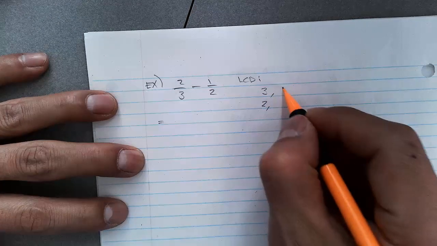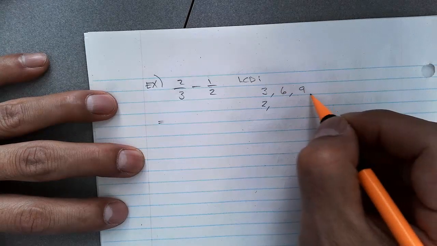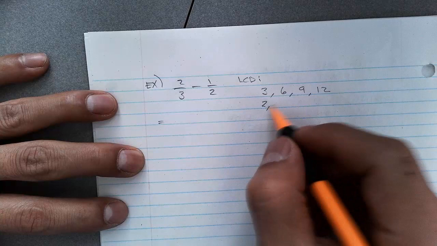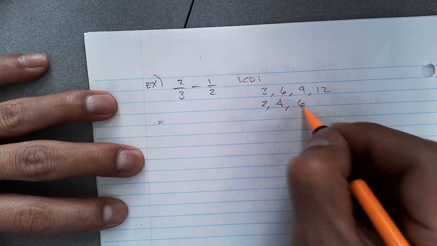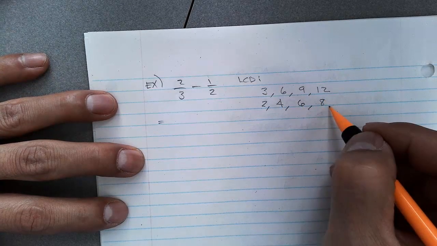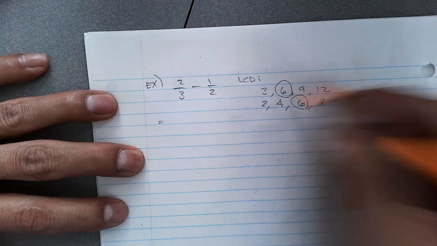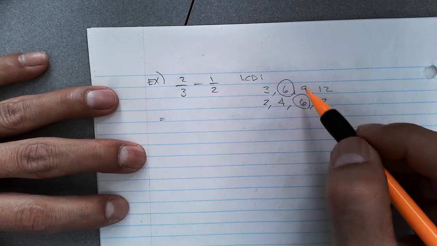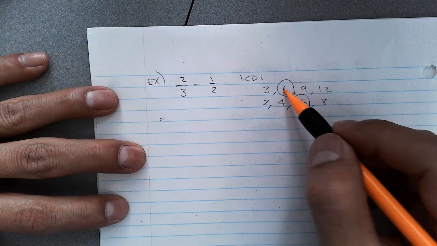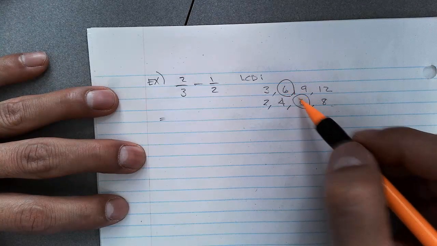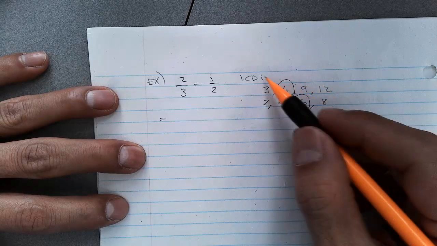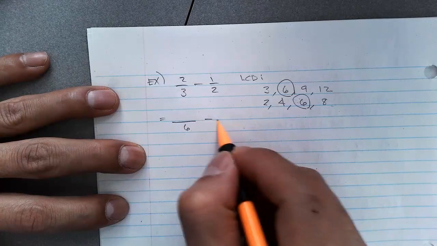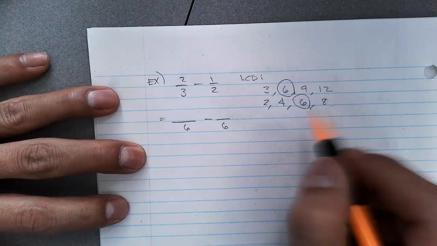In this case, 3, 6, 9. I'm going to go further. I'm going to go 12 and see what happens. 2, 4, 6, 8. I don't have to go any further because here is my common denominator already. Lowest common means the first one that shows up. Common means both of them have it as a factor, and that then becomes the denominator in our fractions.